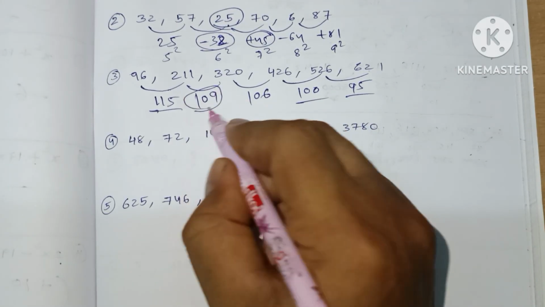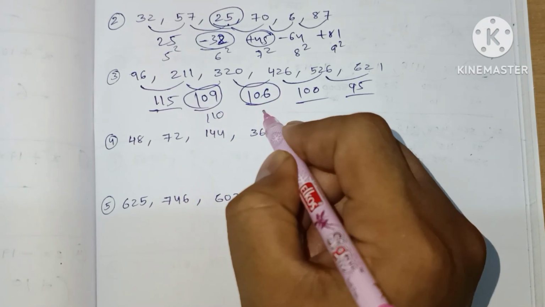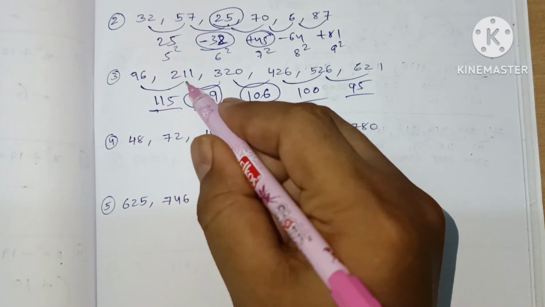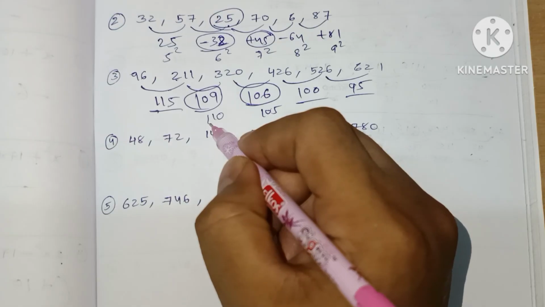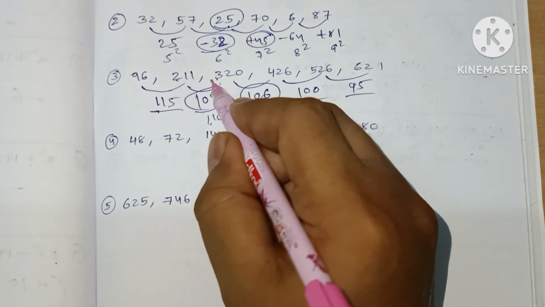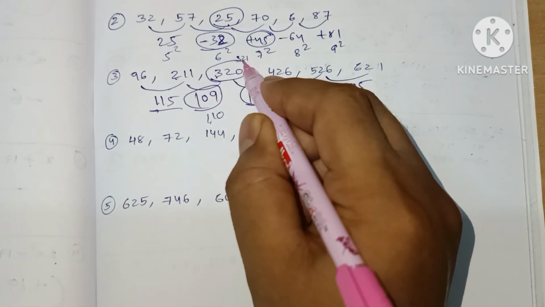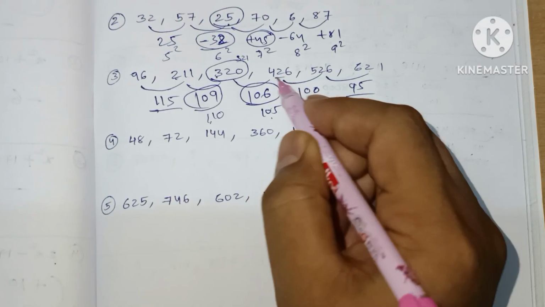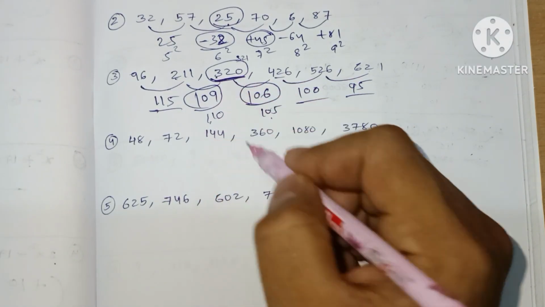Let's take this as 110 and this as 105. Let's check that. 211 plus 110, which will be 321. 321 plus 105 will be 426. So our wrong number will be 320.